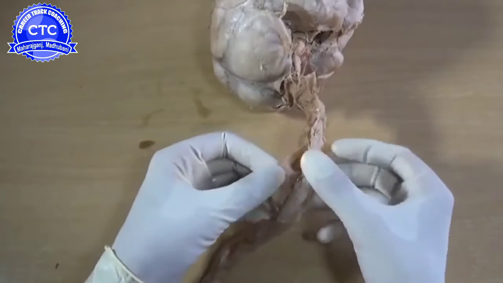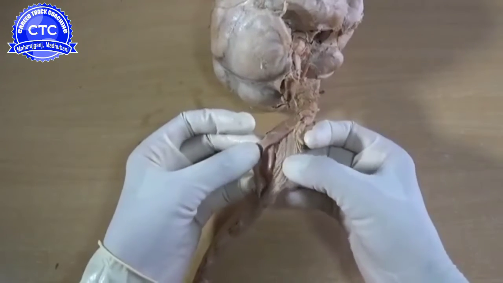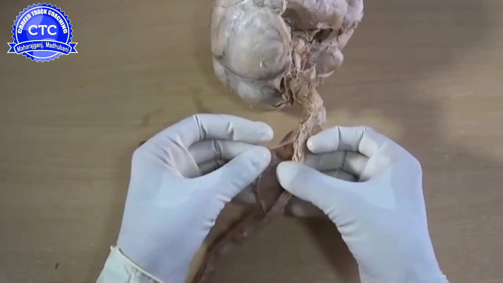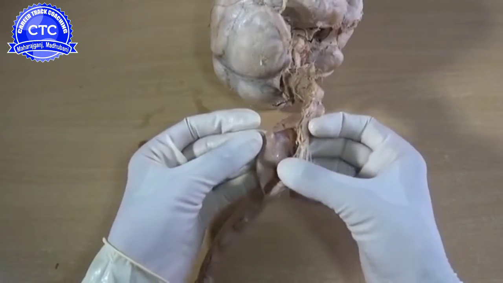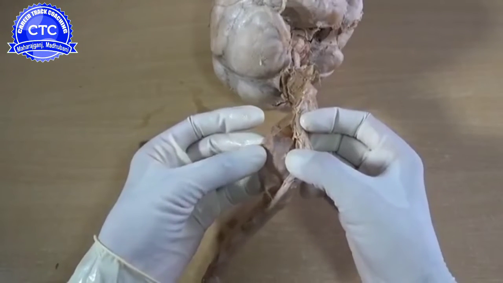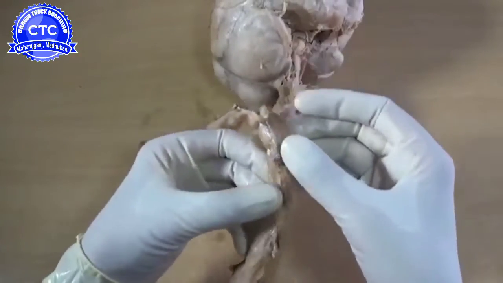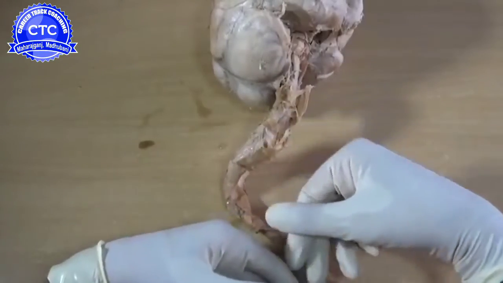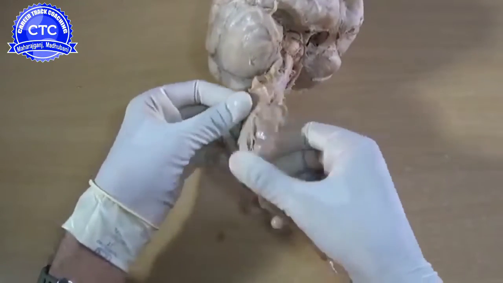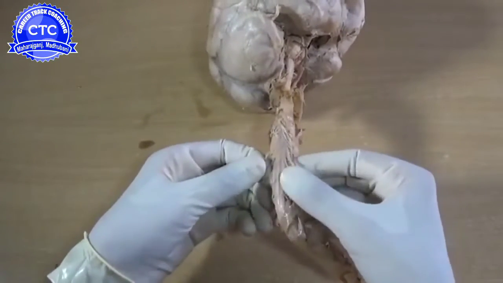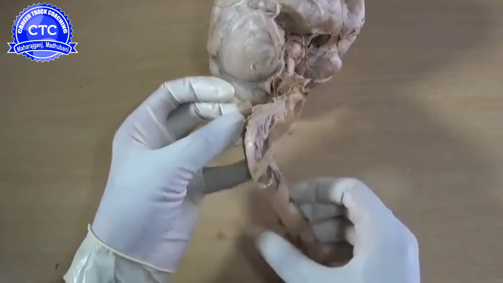And deep to the dura there is an arachnoid mater, which is a transparent, thin, avascular structure, and the space between arachnoid mater and dura mater is termed the subdural space, which has a capillary film of fluid. Deep to the arachnoid mater is the pia mater, the same pia mater which is continuous from the brain, and that lines all the irregular surfaces of the spinal cord, that is spinal pia mater.